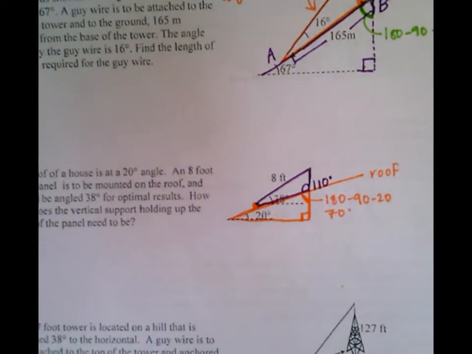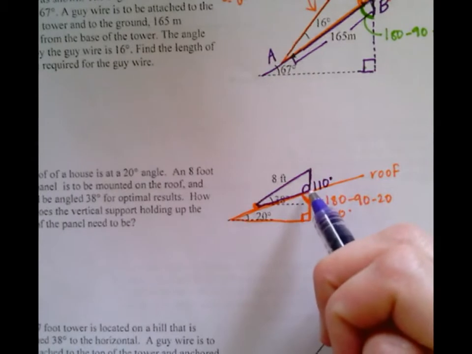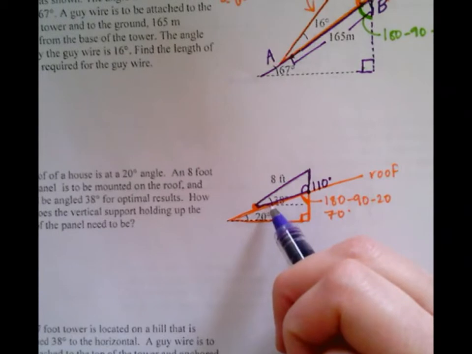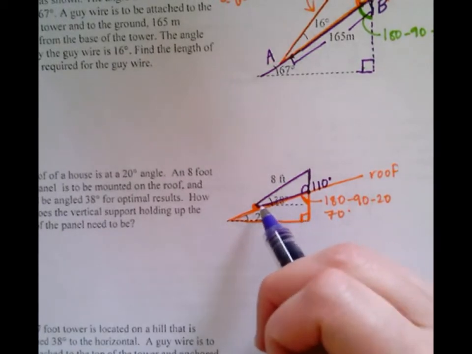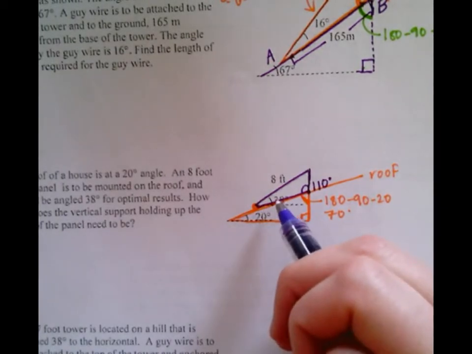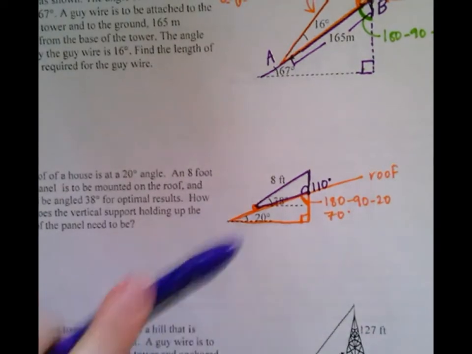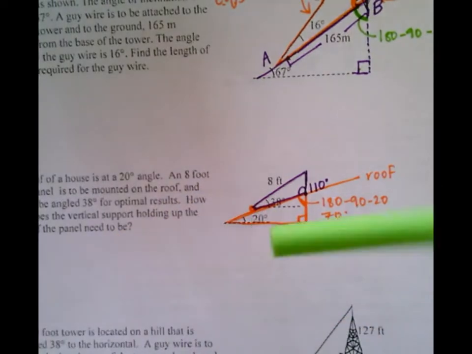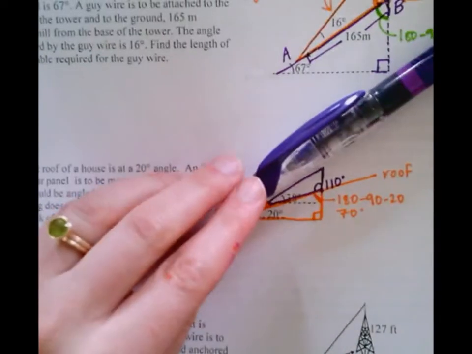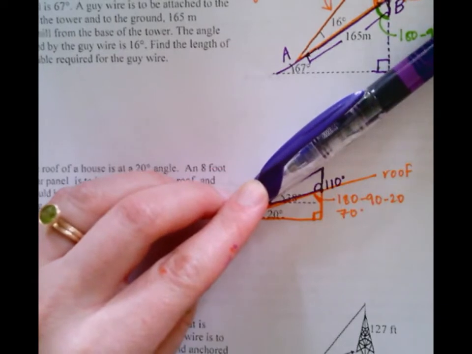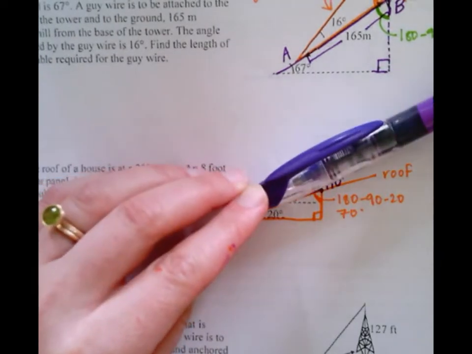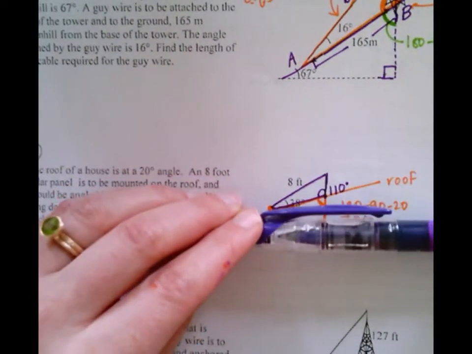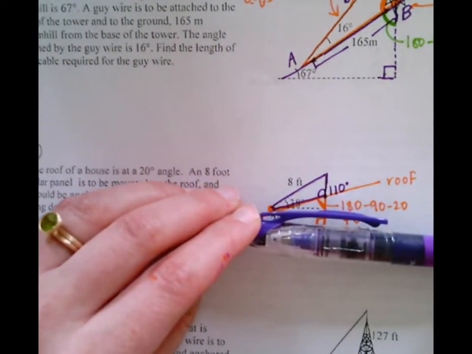Okay, and now I have this angle and the side across from it, right? And now the 38 degrees, this is probably the most confusing part about this problem. 38 degrees is not this small angle right here in this triangle, because it's actually a little bit larger. Let me see if I can do this visually. If my pen represents the angle, I want the angle from this line to the edge of the roof, but that's not 38 degrees. 38 degrees goes all the way to the horizontal dashed line.